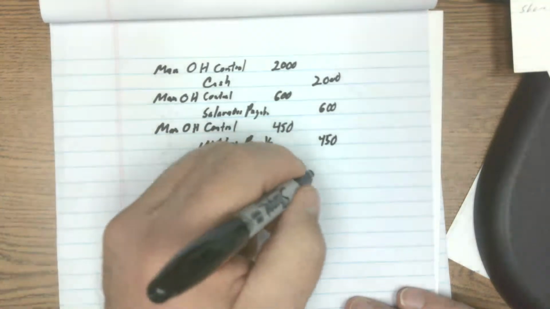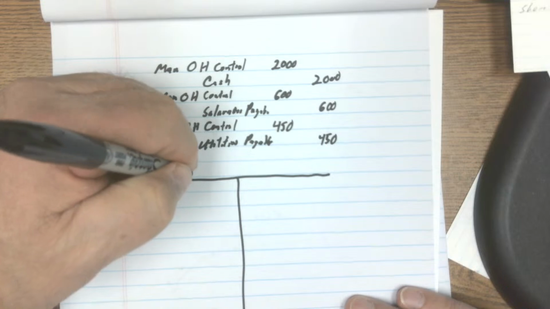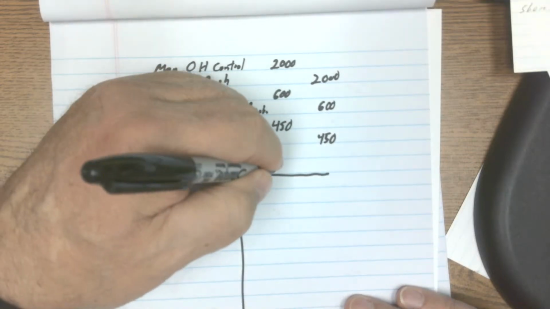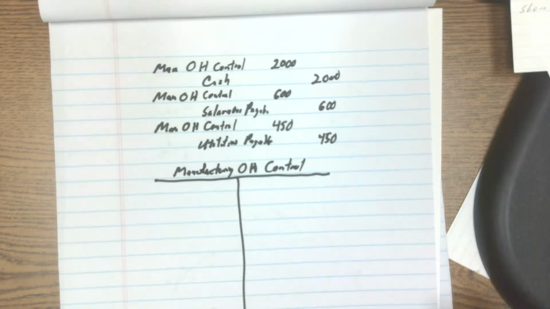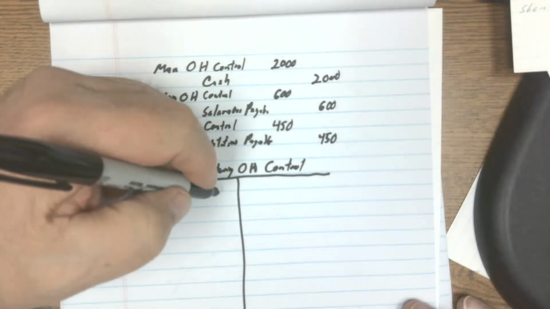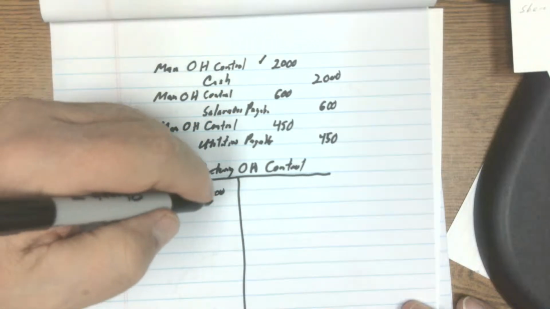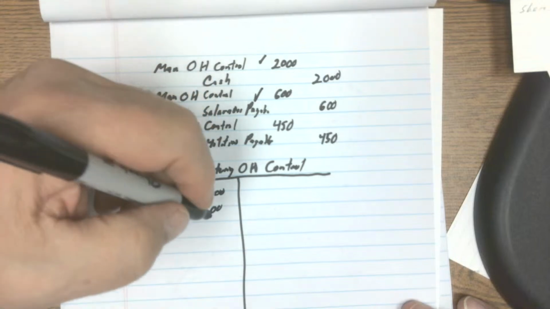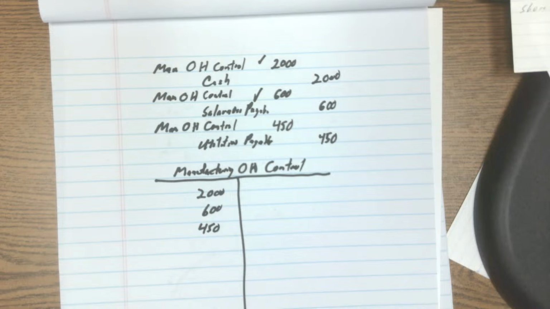Now we're going to have a T account, the title of which is manufacturing overhead control. And so when I post, and of course the computer does this automatically, I post these, I get 2,000 here, and I've got 600 here, and I've got 450 here.